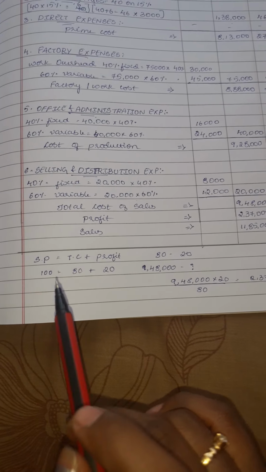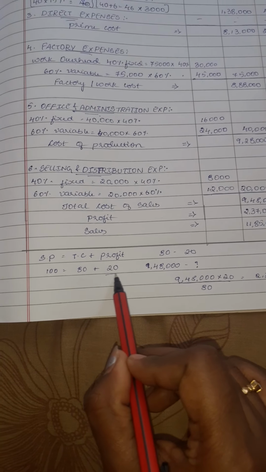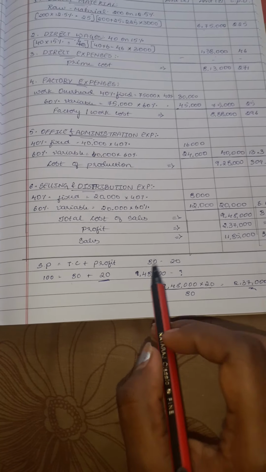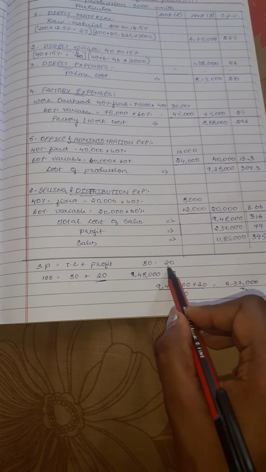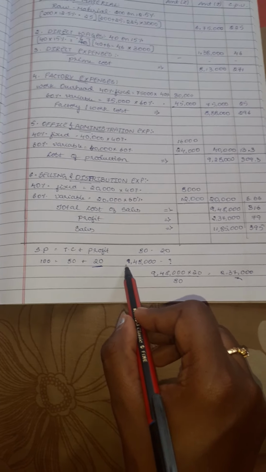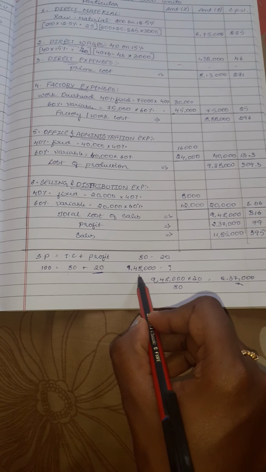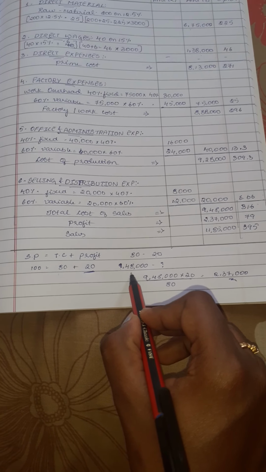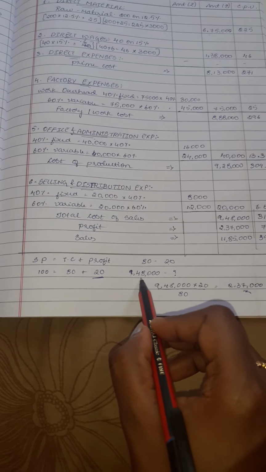As they have given in the question, the profit percentage is 20. So selling will be 100, total cost will be 80. If 80 gives 20, then what will be the profit amount for 9,48,000 cost of sales?